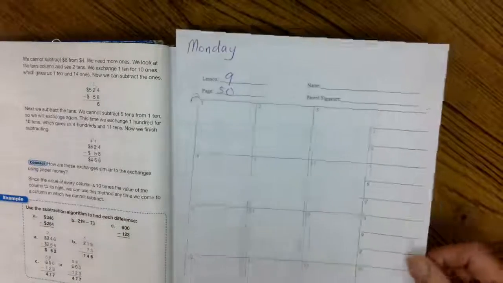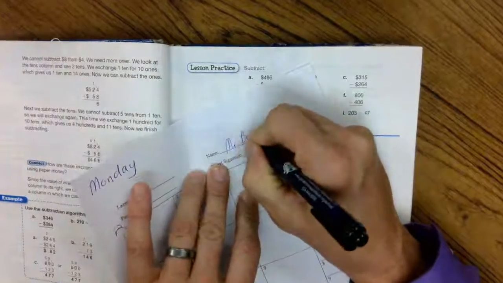Here it is, it's Monday, we're on lesson 9. Of course, start with the name on the top of your paper. We're always starting with the names on the top of the paper. Let's take a look at number 1.